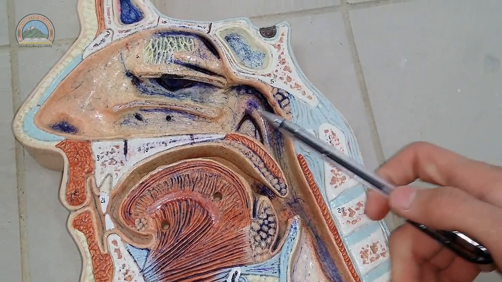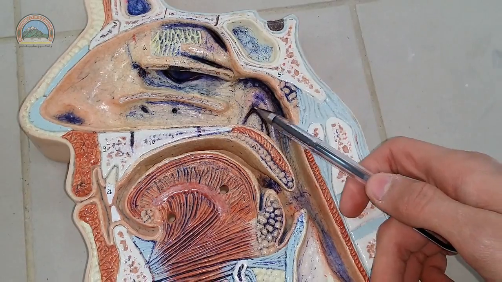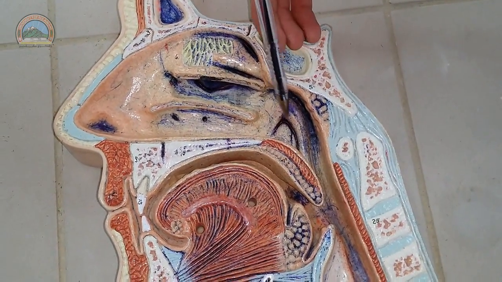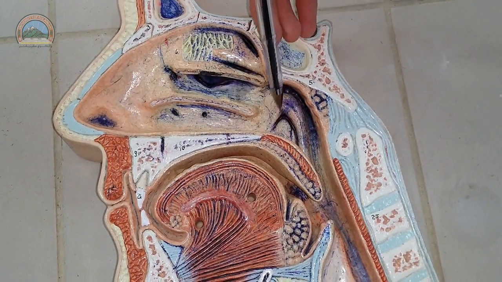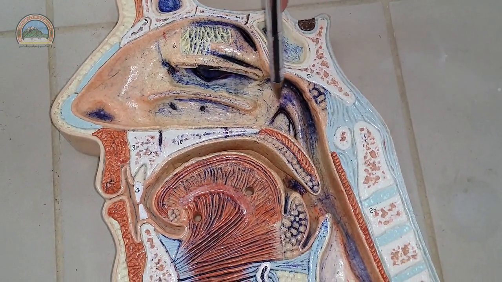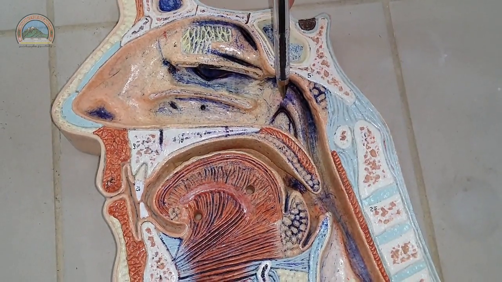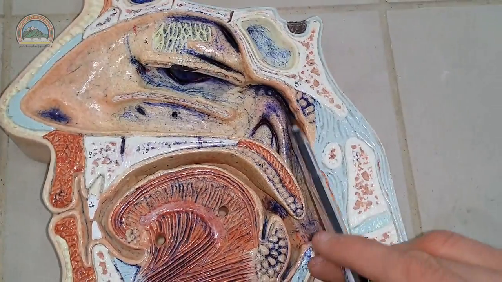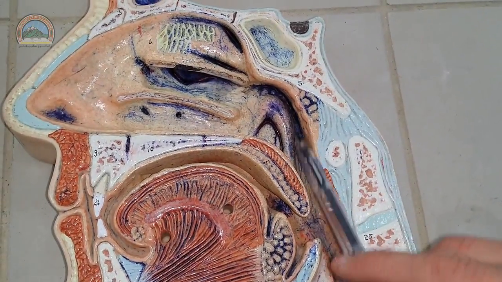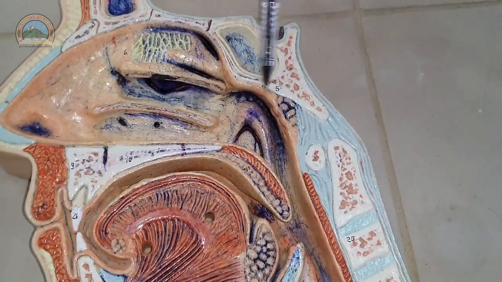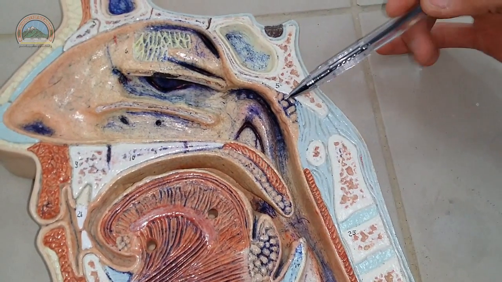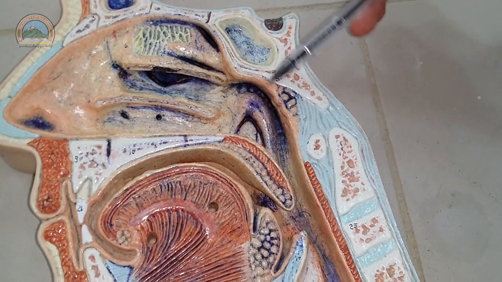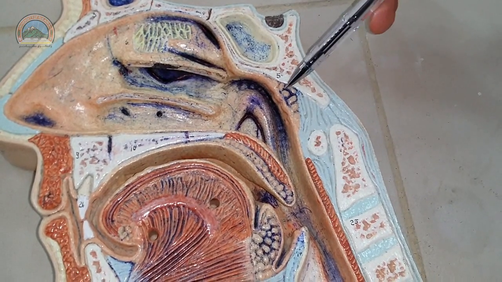We have some lymphoid tissue here. It's not shown. It's called the tubal tonsils. Maybe they must be related to here. Behind it we have the pharyngeal recess. On the uppermost aspect of the nasopharynx, we have the pharyngeal tonsils. When they enlarge, they are called adenoids.